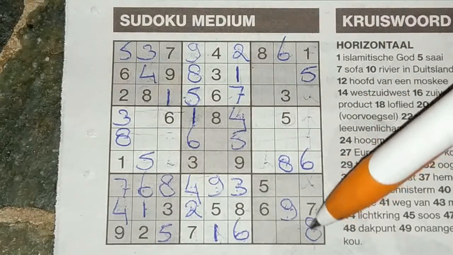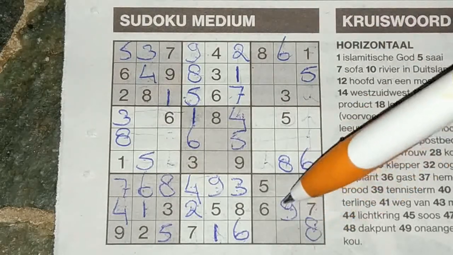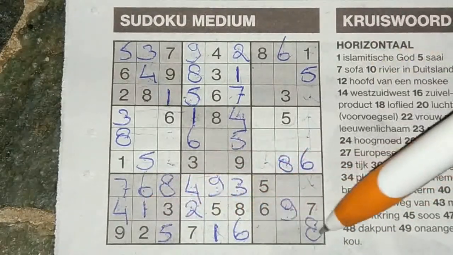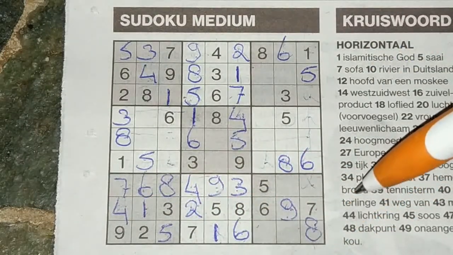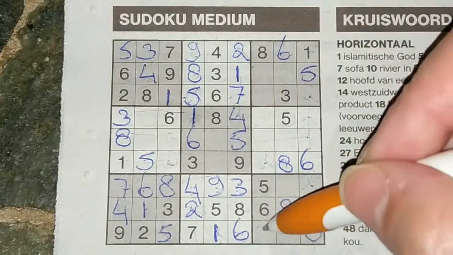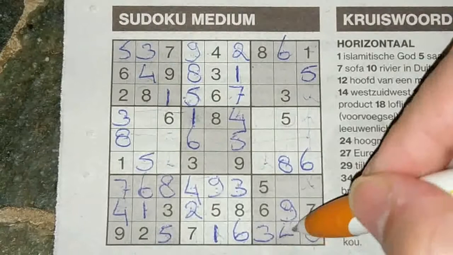Two missing numbers in the last row for the numbers 3 and 4. I see here a 3, so no 3 there. 3 must be here, and the 4 goes there.